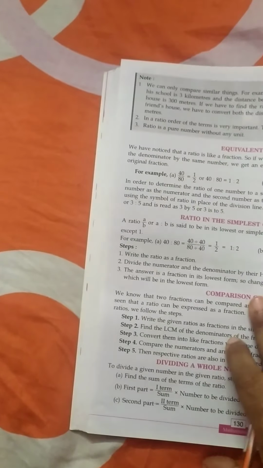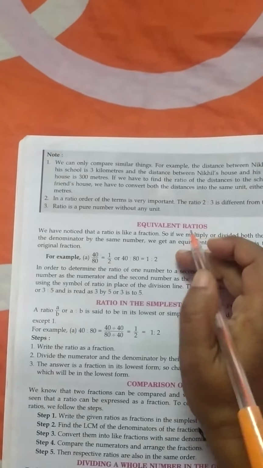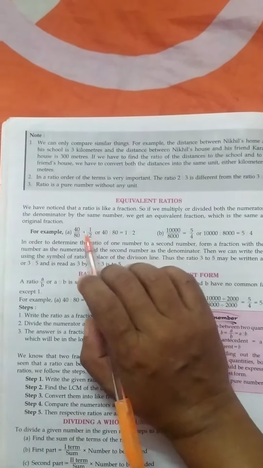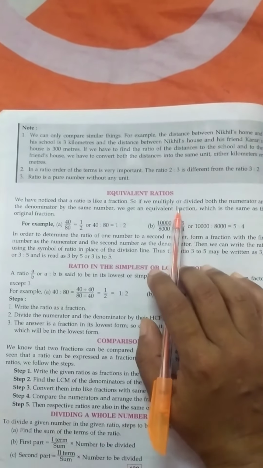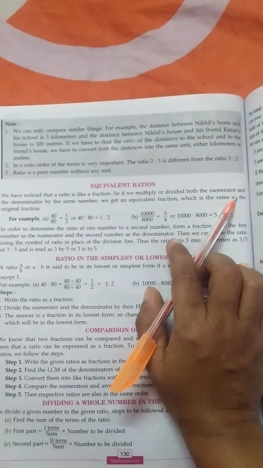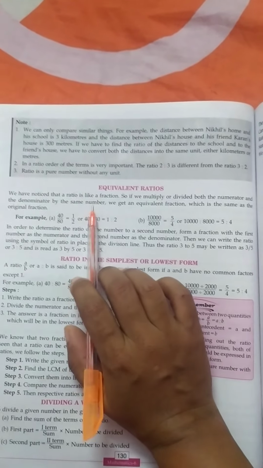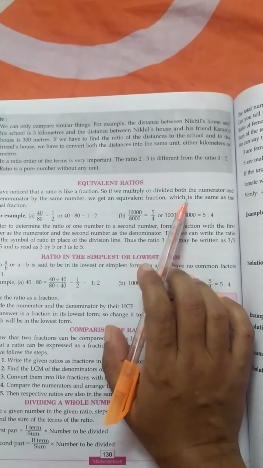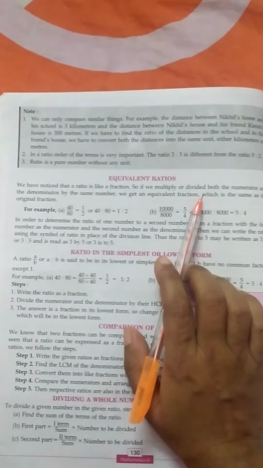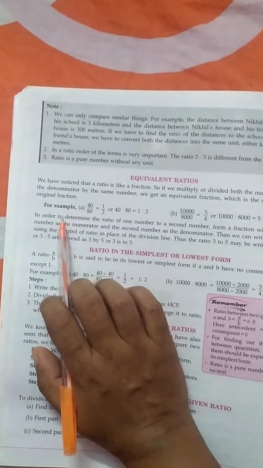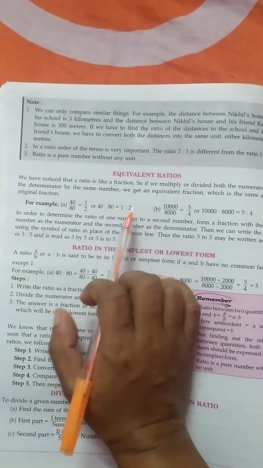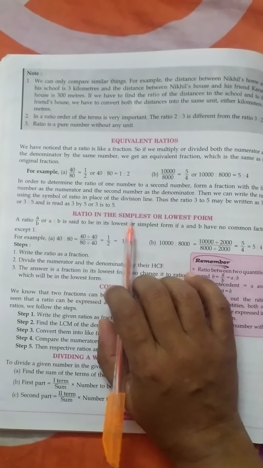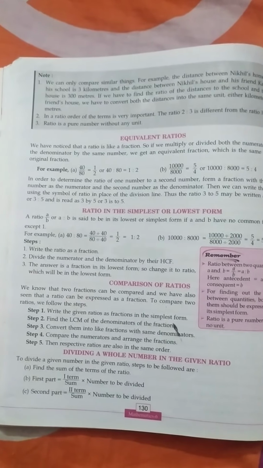Equivalent ratio: we need to notice that a ratio is like a fraction. So we multiply or divide both the numerator and the denominator by the same number, and we get an equivalent fraction which is the same as the original fraction. For example, 40 upon 80: cancel the numbers and we get 1 by 2. So this is the ratio 1 by 2.